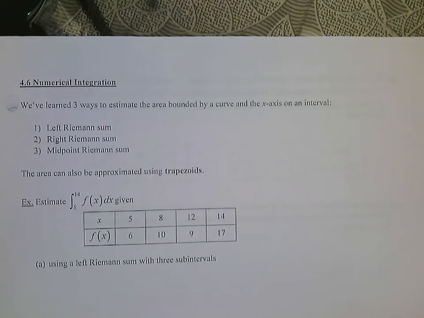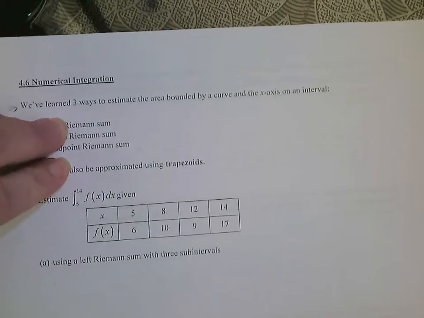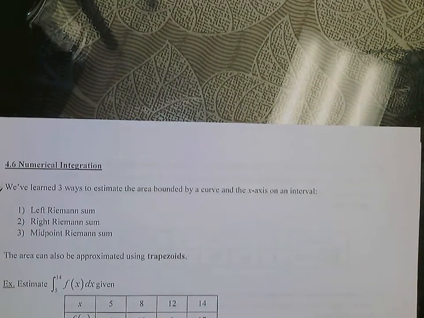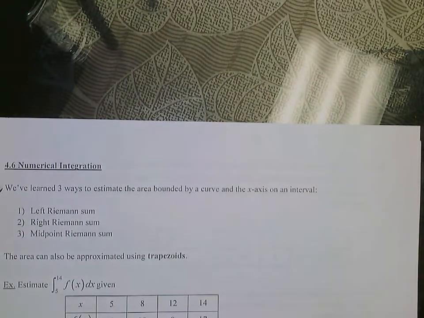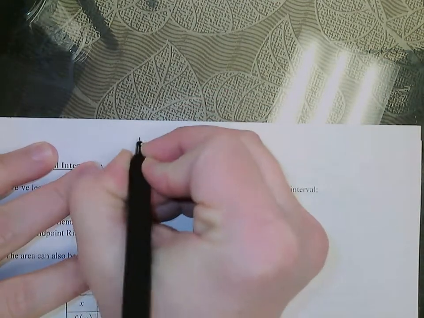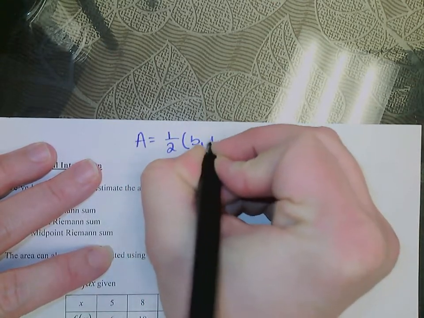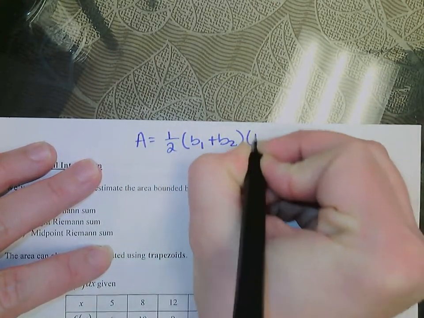So just to review, if I'm using a trapezoid, do you guys remember what the formula for area of a trapezoid is? So the area of a trapezoid is 1/2 the sum of the bases, base 1 plus base 2, times the height of the trapezoid.